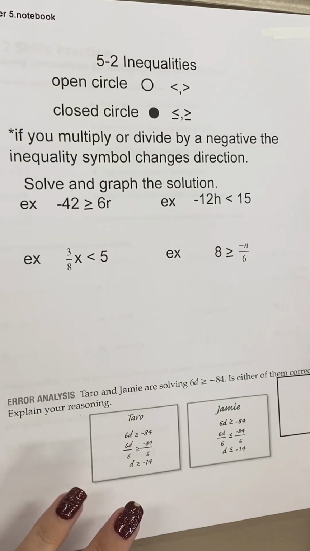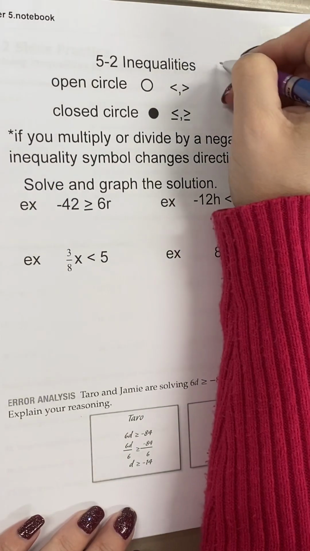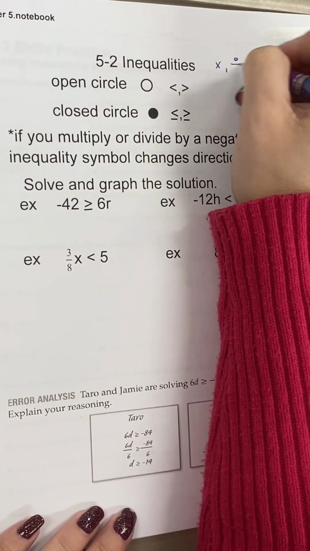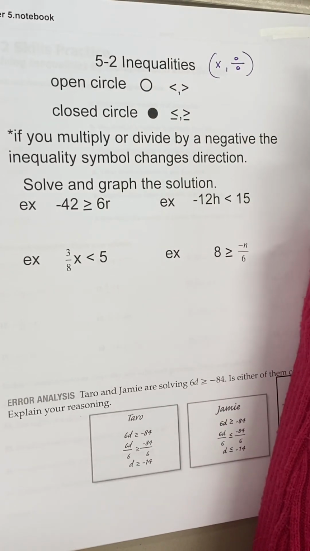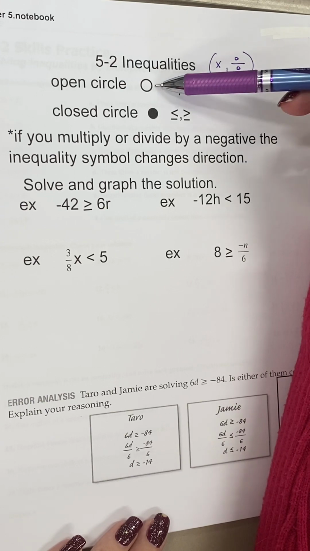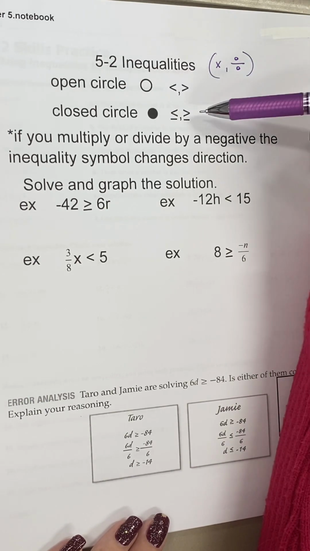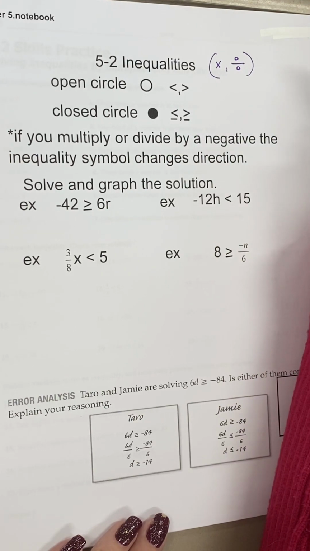Okay, so today we're going to be talking about inequalities, one step, if we are multiplying or dividing. Okay, review from what we did with adding and subtracting. If it is the less than or greater than symbol, it's going to be an open circle. If it is a greater than or equal to or a less than or equal to, it's going to be a closed circle.